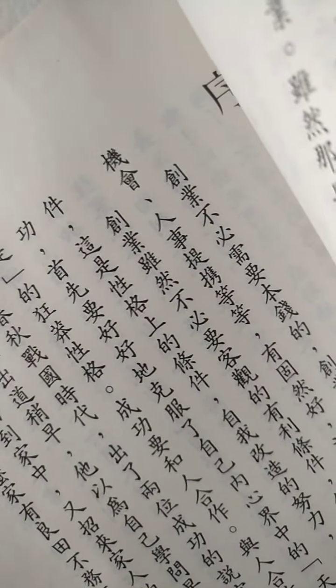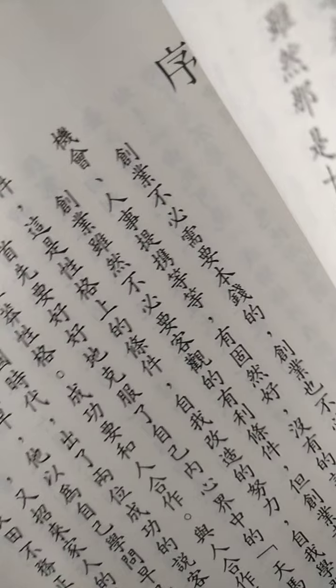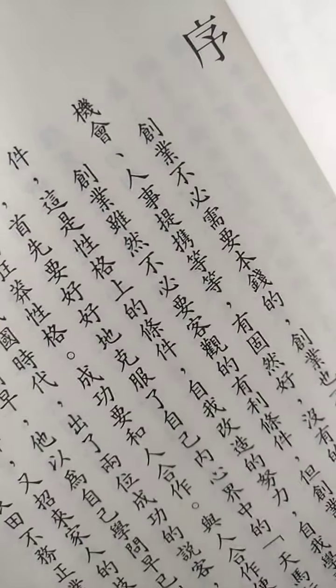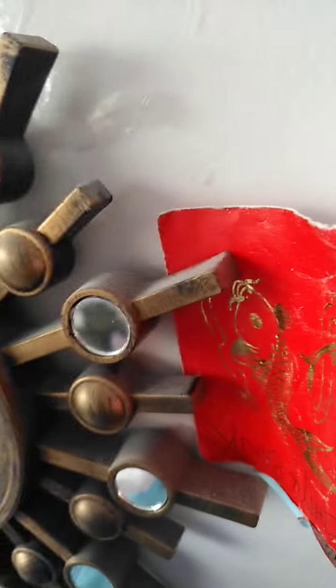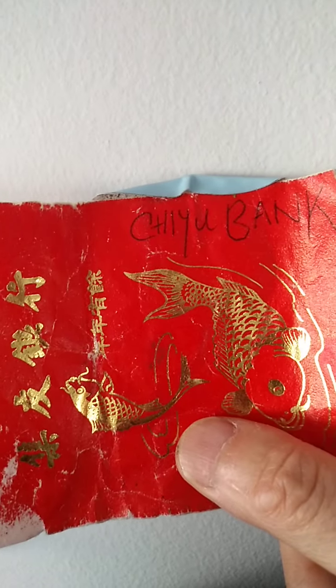Yes, when you start a business, you don't really need any capital. Sometimes you need more connections. But what exactly is your business? The main point is, what is the business for? Is this a necessity? There are necessity businesses.